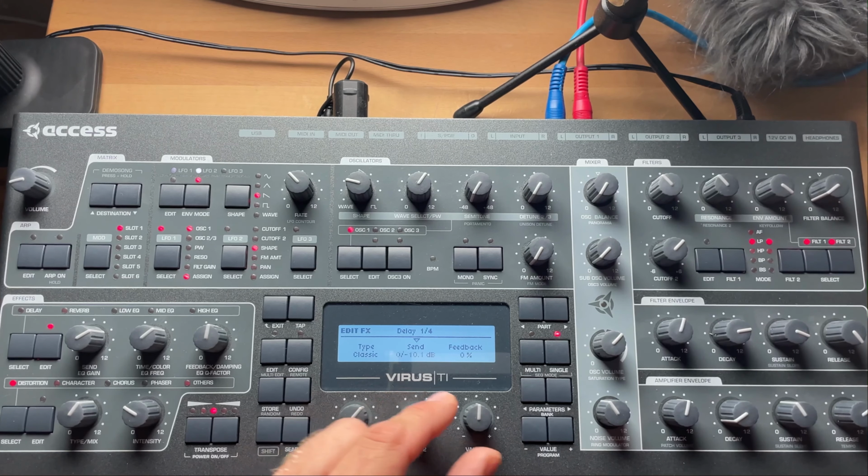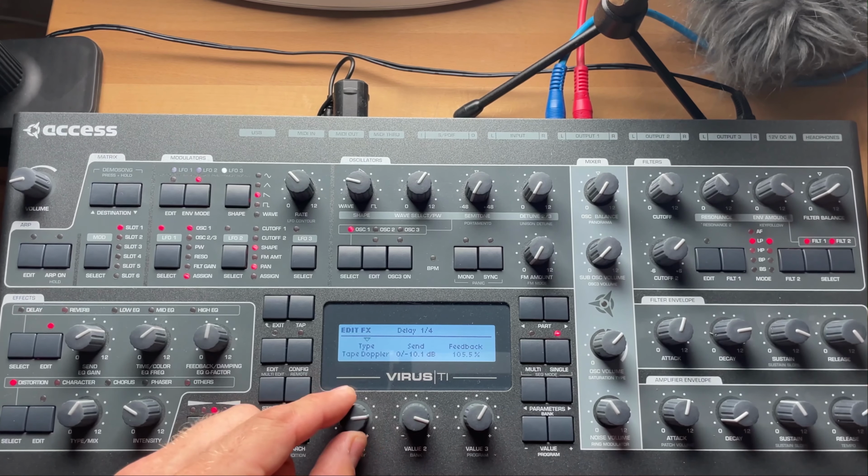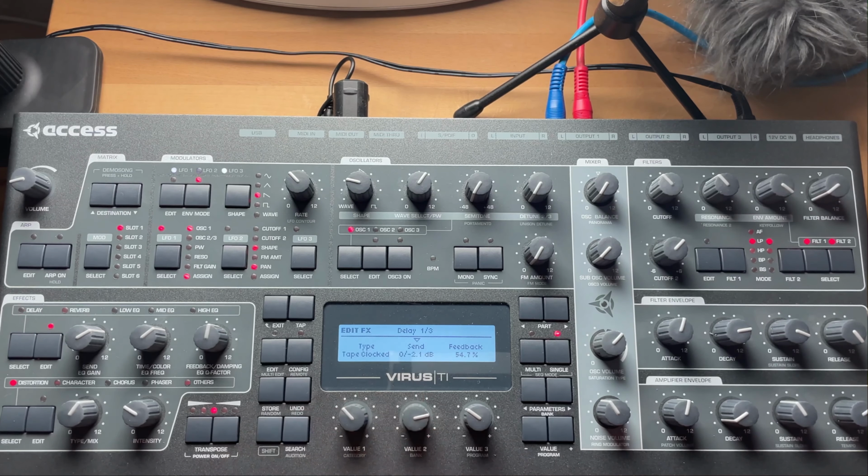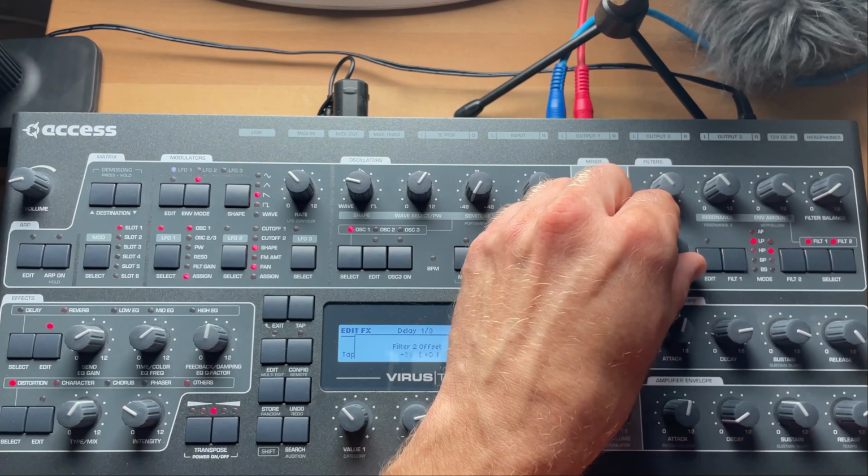So let's use the classic one with some feedback, or maybe the tape clock. Okay, that sounds already pretty nice. So I would also choose the second filter, applying some high pass filtering.